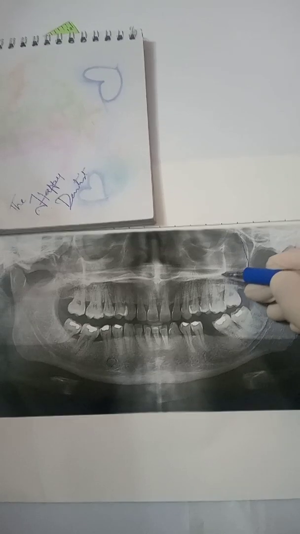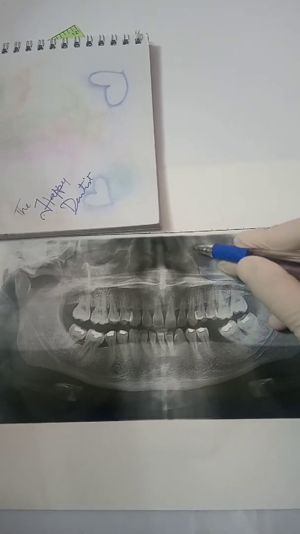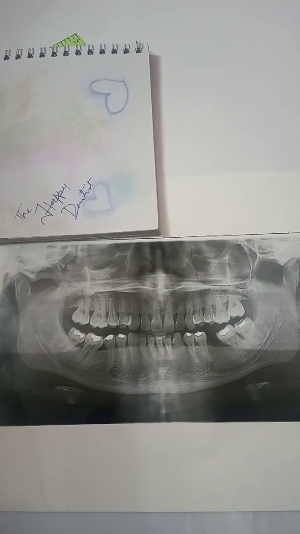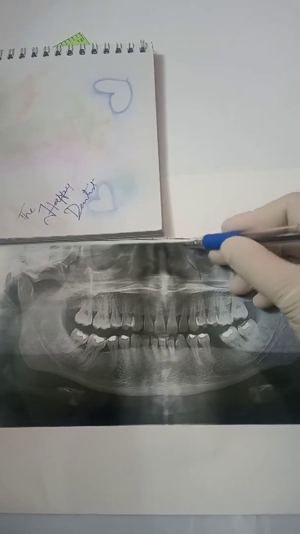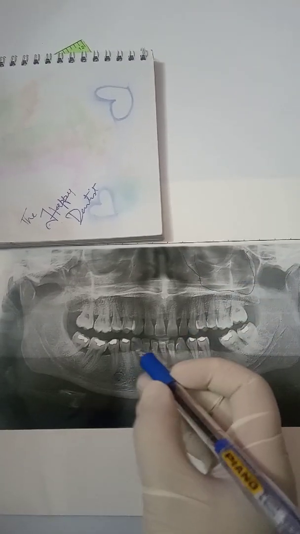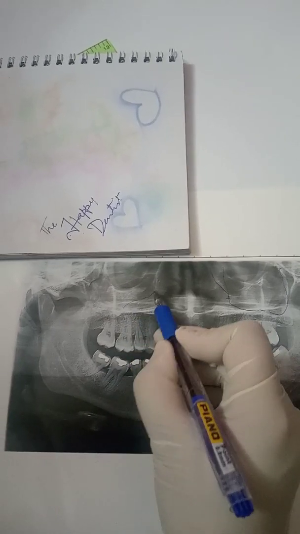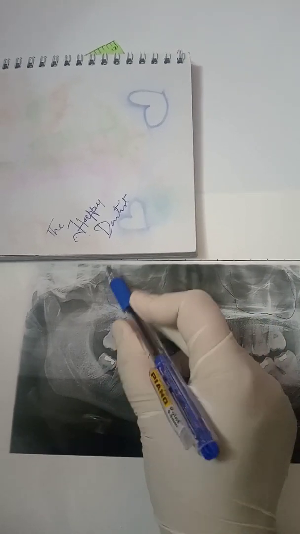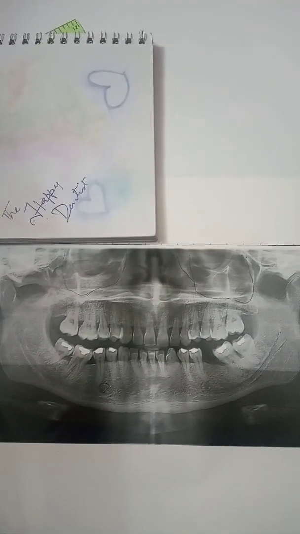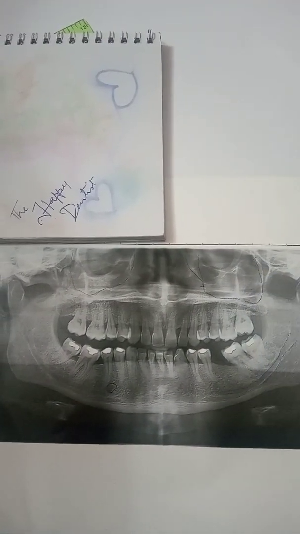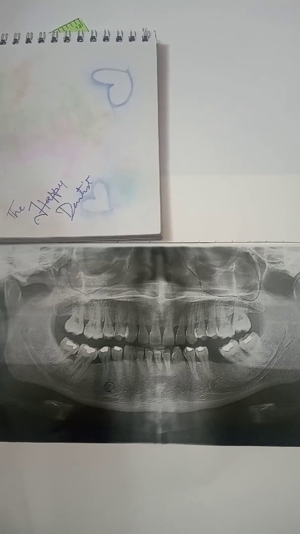The next landmark shown is the Maxillary Sinus. It is the largest of the paranasal sinuses. It is located above the teeth and on the side of the nasal cavity. It is the boundary of the maxillary sinus. It is the largest of all the paranasal sinuses.